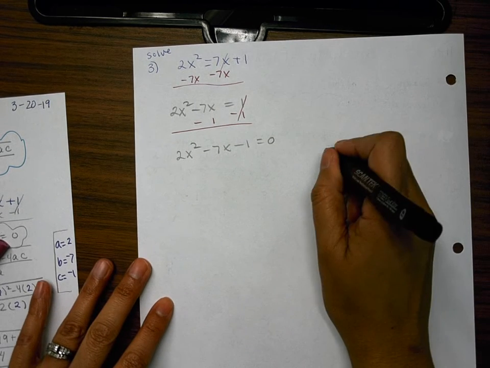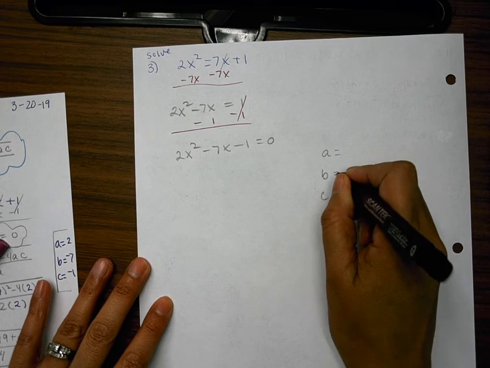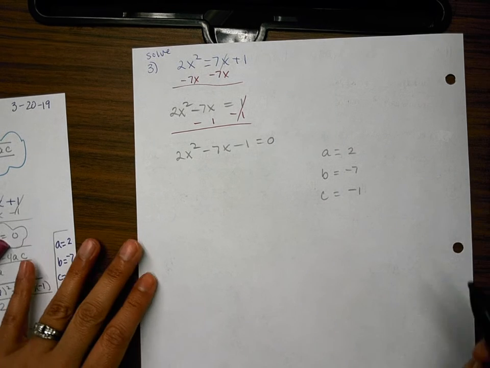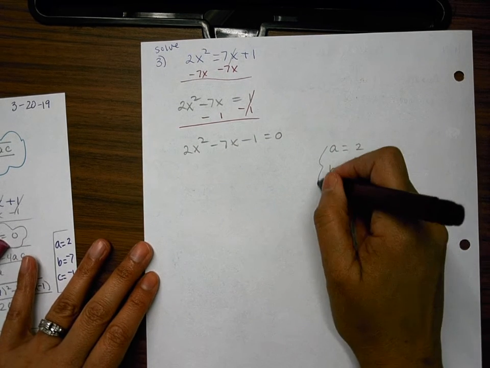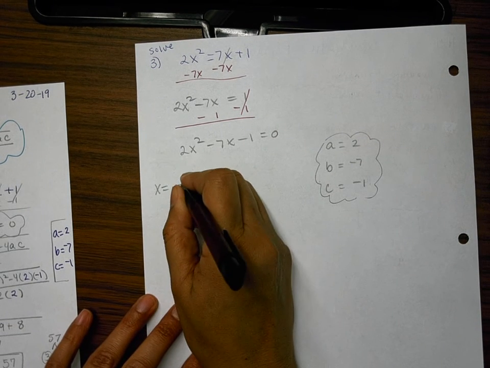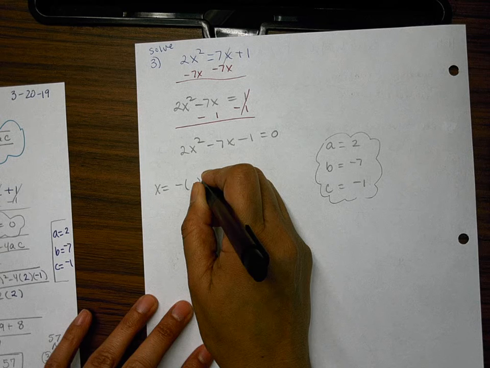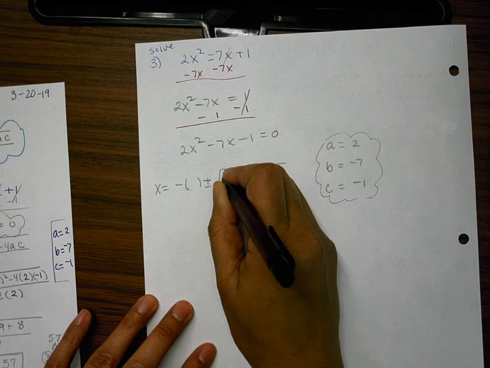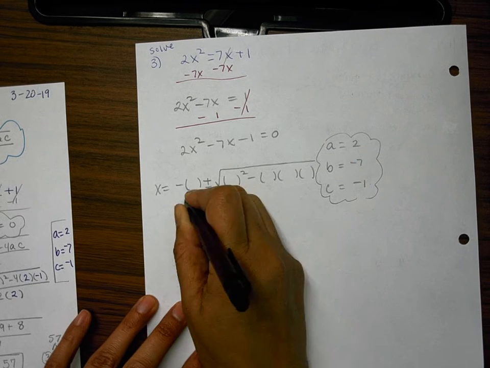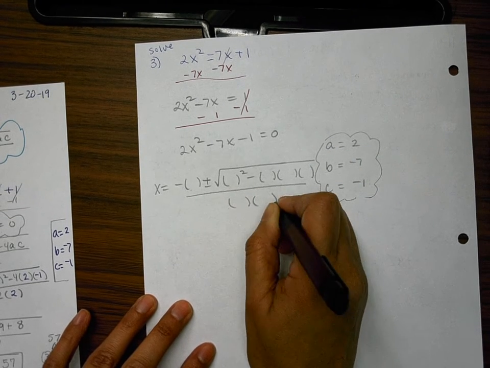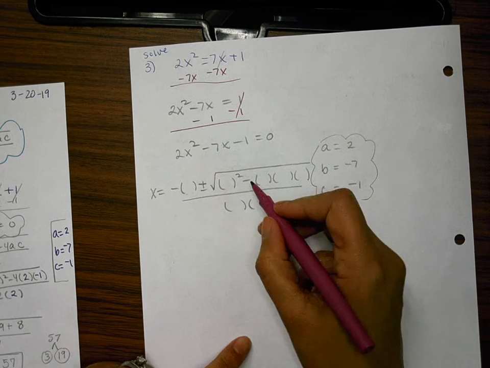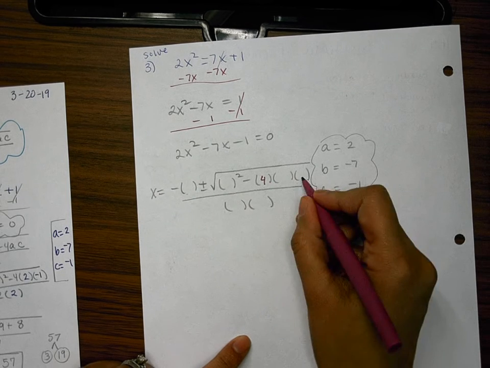Okay, what is A? What is B? What is C? A is 2, B is negative 7, and C is negative 1. X equals negative blank plus or minus the square root of blank squared minus, and I'm going to just put blank, blank, blank, and see if you can remember all of the numbers over blank, blank. Okay, x equals negative b plus or minus the square root of b squared minus 4ac all over 2a.